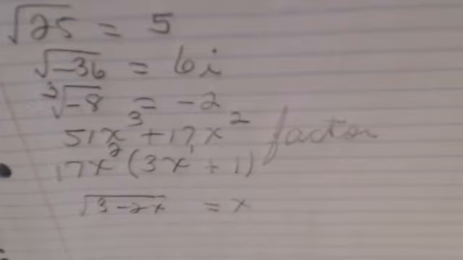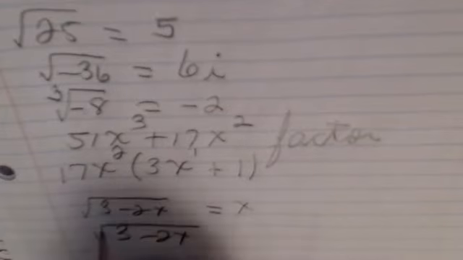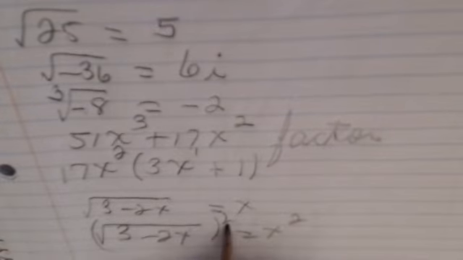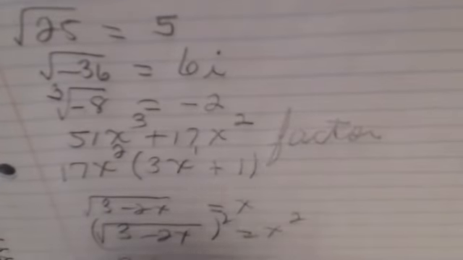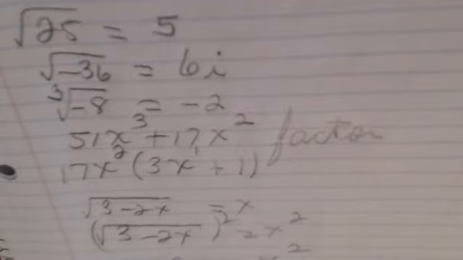Square root of 3 minus 2x is equal to x. So it's a radical equation simply because we have the radical in it. To get rid of a radical, you square both sides. So that means I'm going to have to copy this thing down again. And I'm going to square both sides. Now, when you square a square root, it simply takes the radical off. So on the left side, we have 3 minus 2x is equal to x squared.